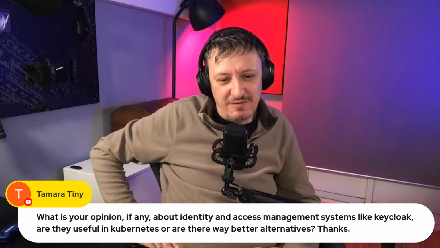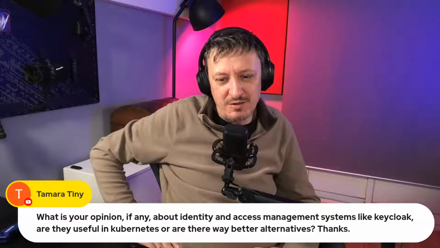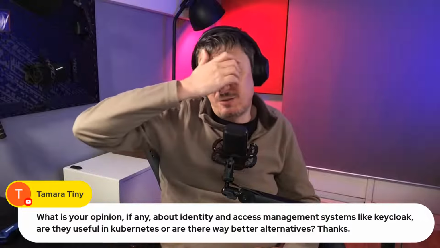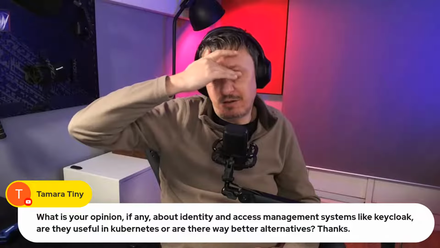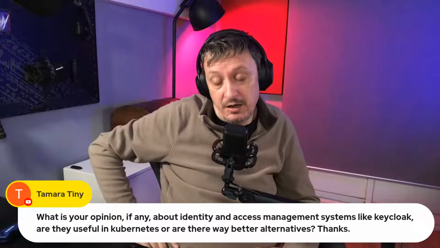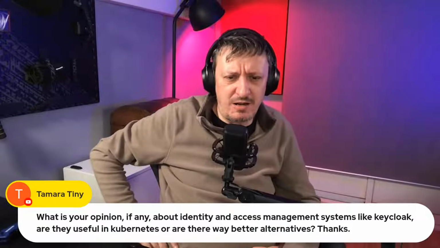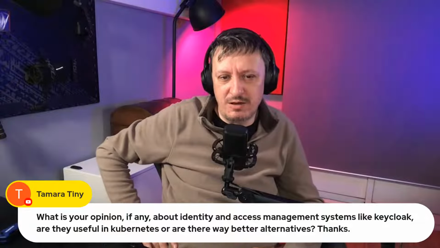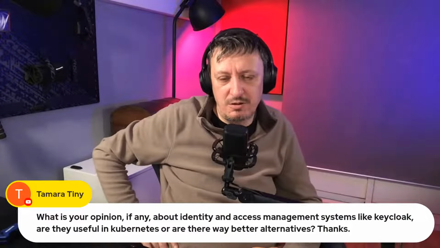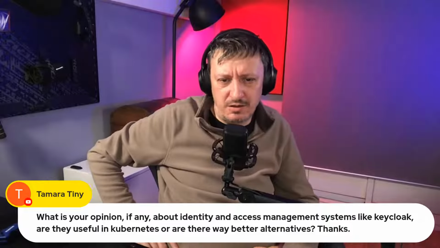What is your opinion, if any, about identity and access management systems like Keycloak? Are they useful in Kubernetes or are there better alternatives? I mean, yeah, Keycloak is useful in Kubernetes, and it's the one I see all over, outside of what my vendor gives me and tells me to use. Keycloak is a thing, yeah.